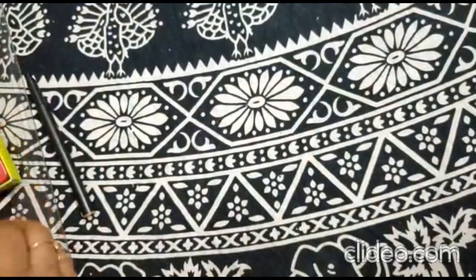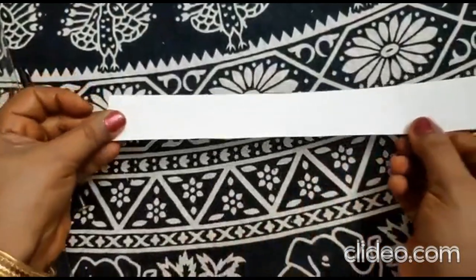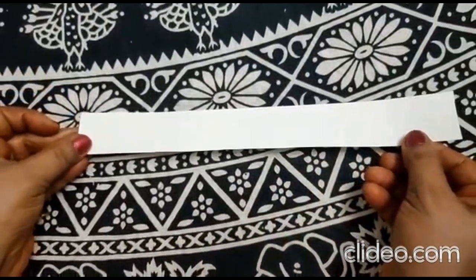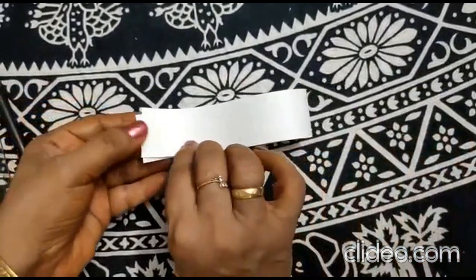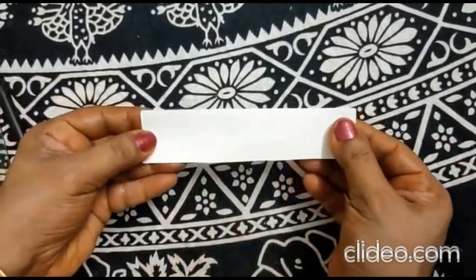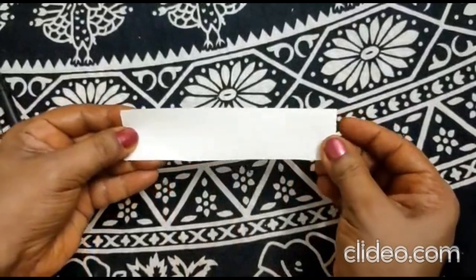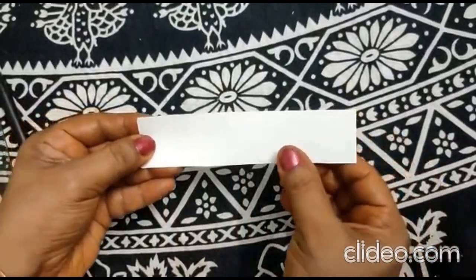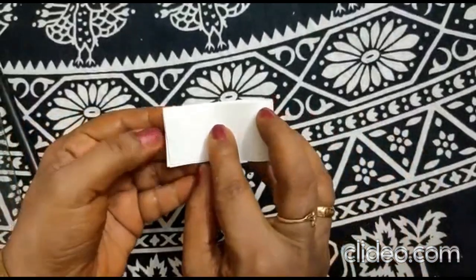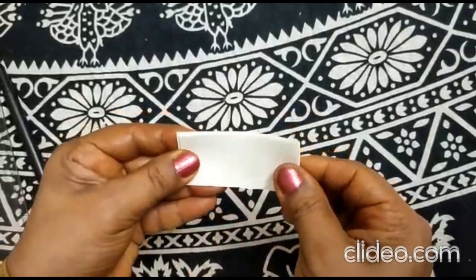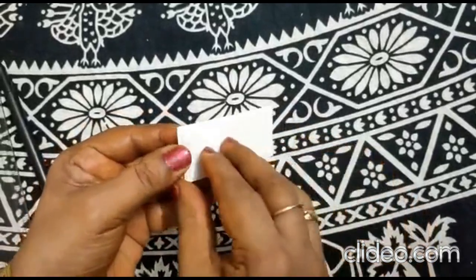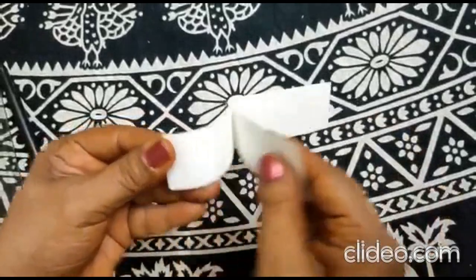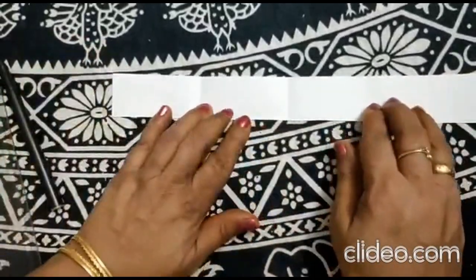Now let's take the second strip of paper and divide this into 4 equal parts by folding it 2 times, like this. Now it's divided into 4 equal parts.